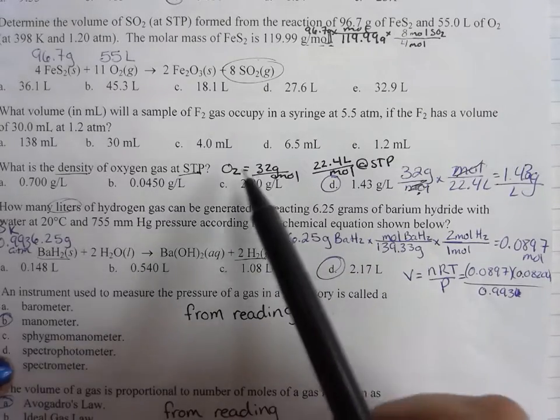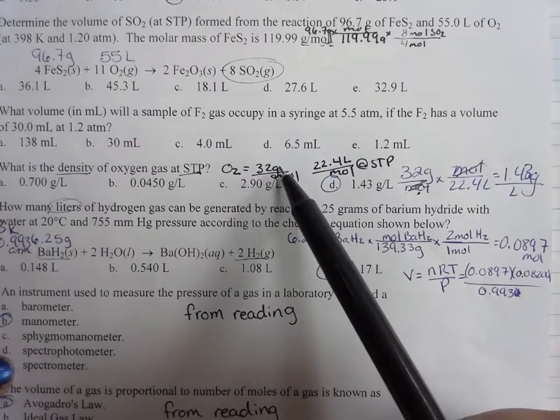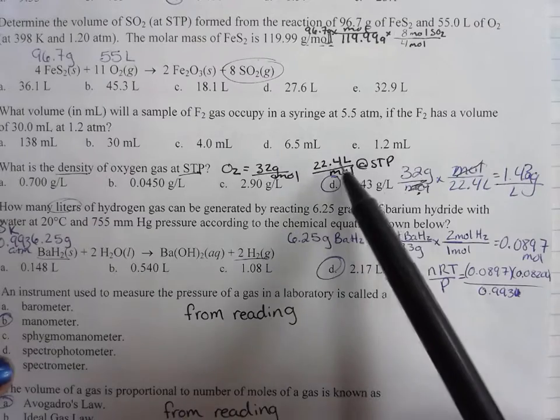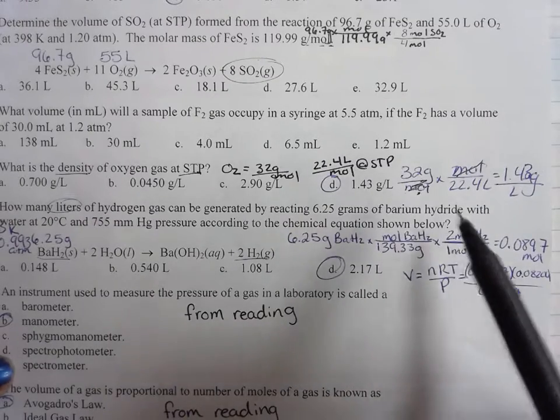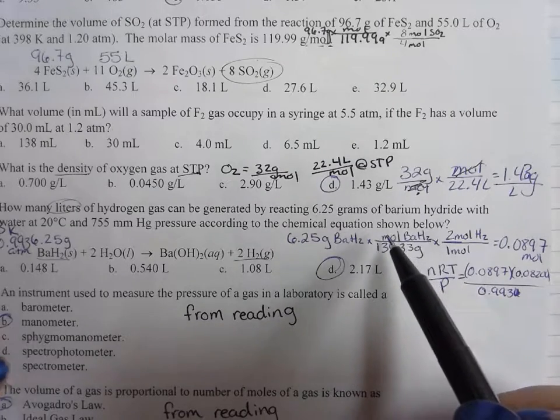So this is just a matter of knowing, whenever you know the identity of your gas, you know the molar mass. Whenever you have a gas at STP, you have your 22.4 liters per mole, and honestly, it's just committing that to memory, unfortunately.